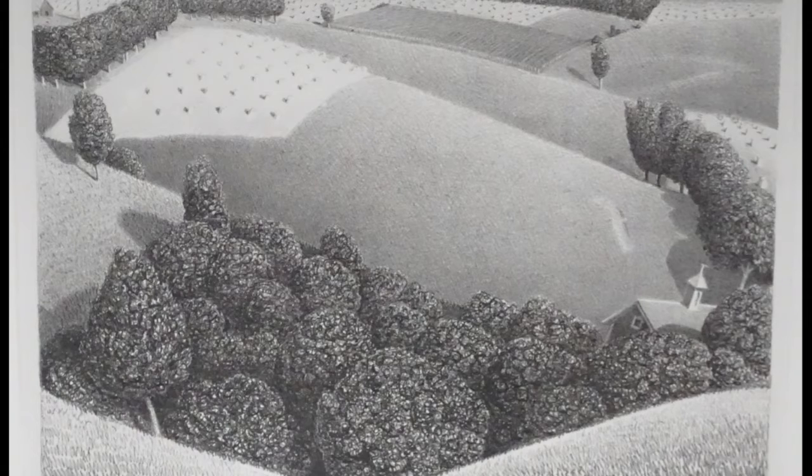Other visual devices Grant Wood uses can be seen in the dark contrast of the tree line itself. It invites the viewer to start at the bottom of the print and then moves the viewer around, down, and across and back to the front to start the migration all over again. His use of pattern in the fields and the seductive forms of the hills adds a tempo and a beat that holds the viewer's attention.